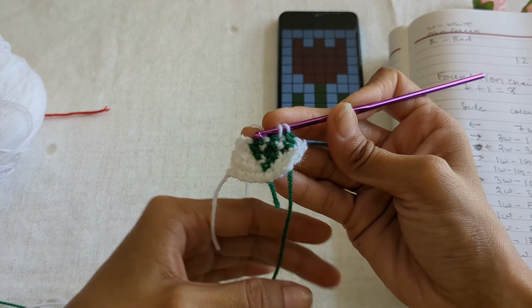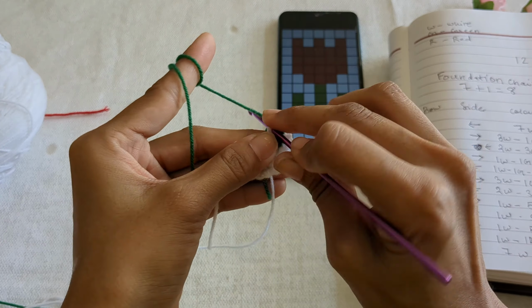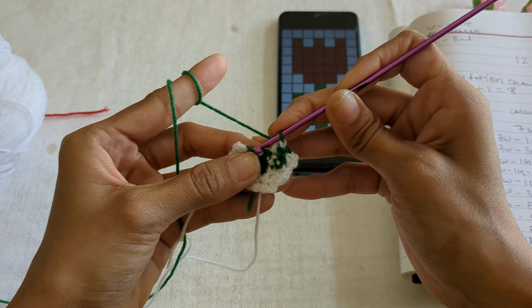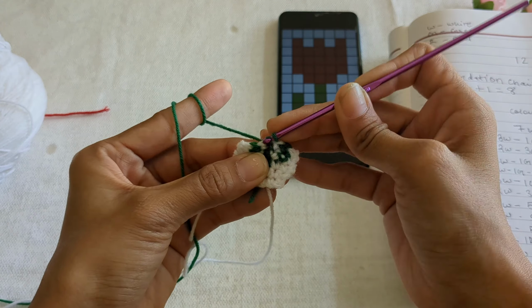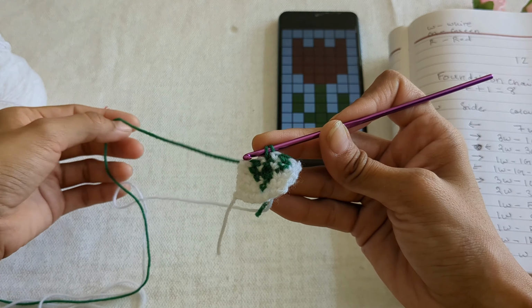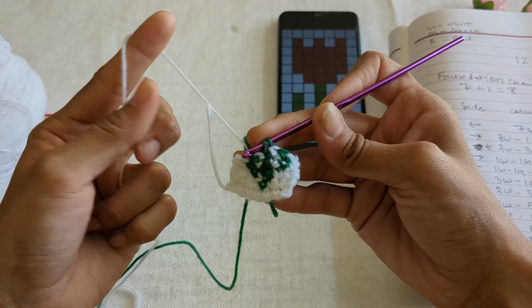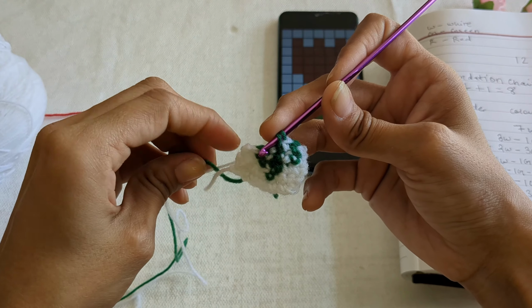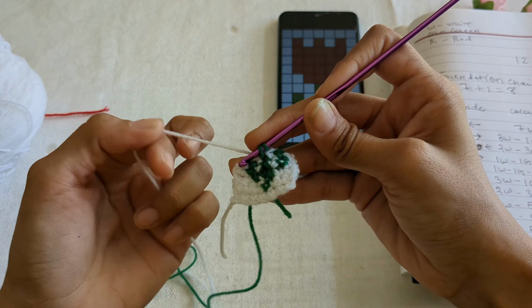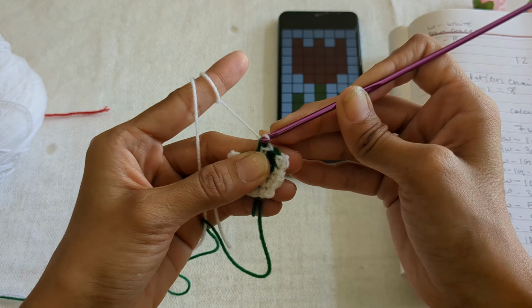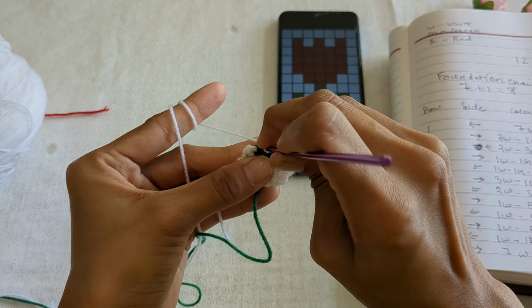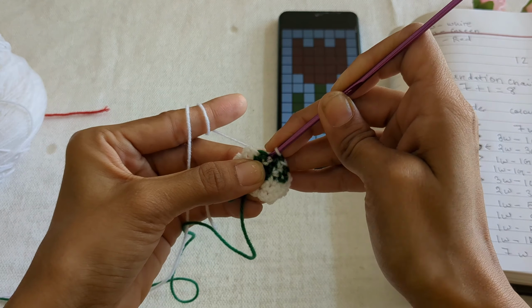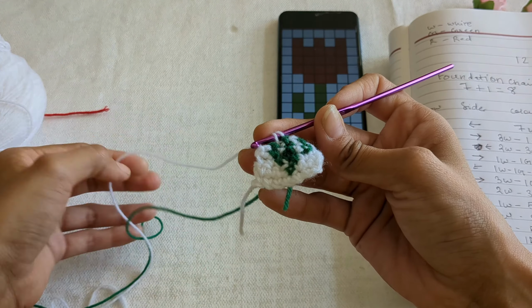It is very easy to understand. Once you start crocheting, you will come to know which side is the front and which side is the back. Leave the thread at the back, crochet the next color as white. When you are switching the color, you are going to always switch into the previous stitches.